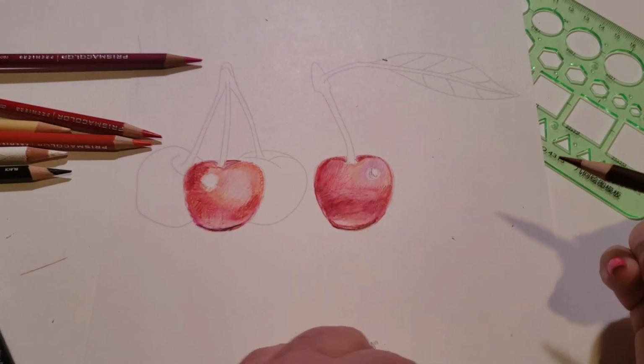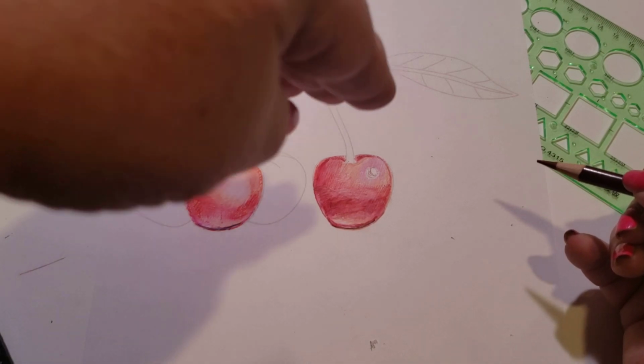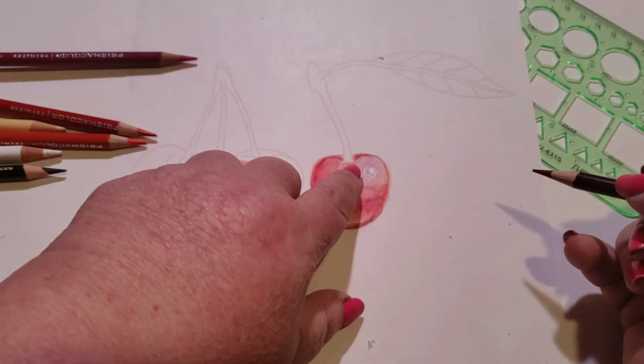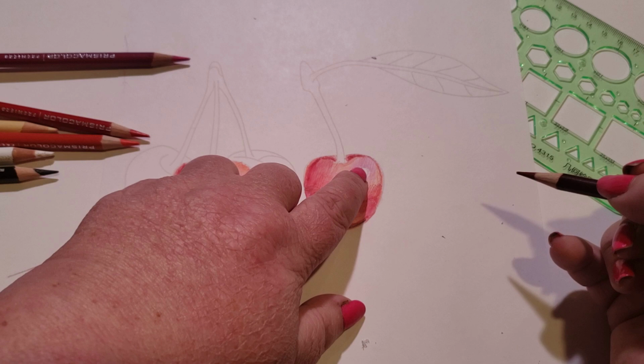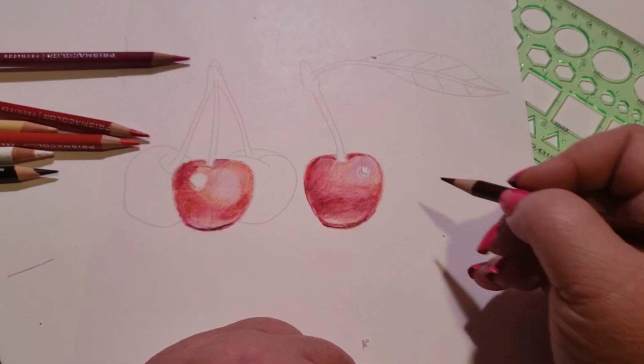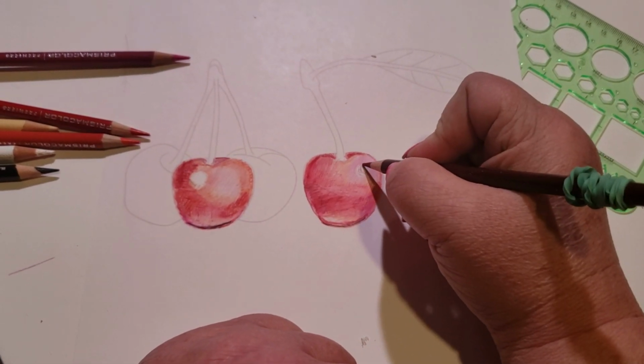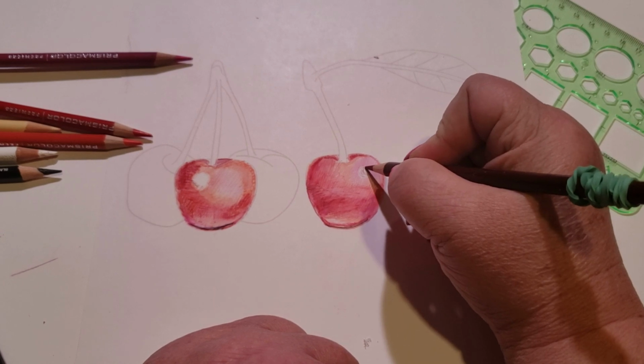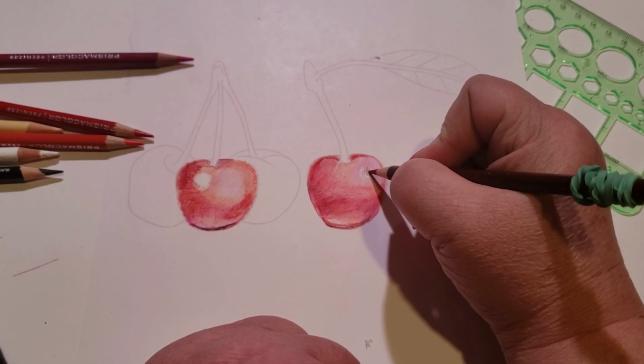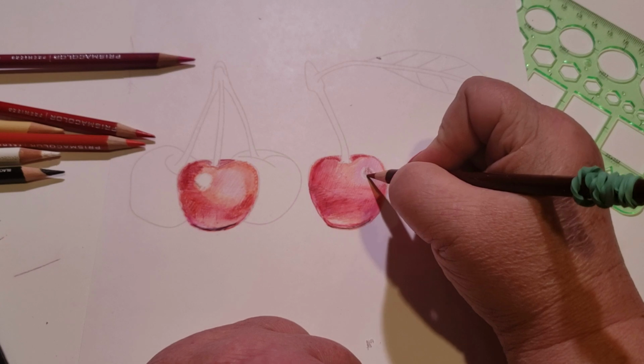Now since I have the light coming in this way, the top portion would be a little bit darker. So we're going to color that in a little bit darker than the bottom of that crescent.